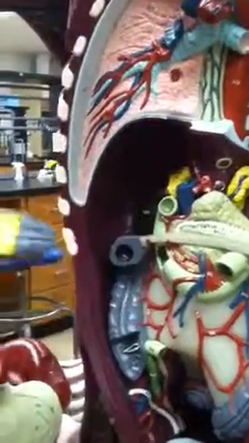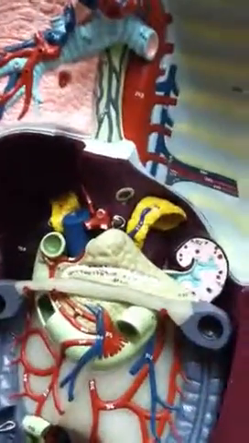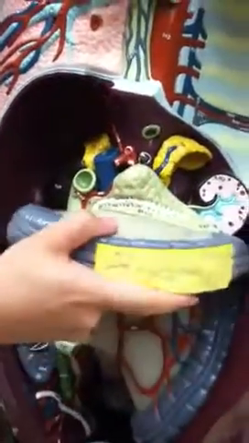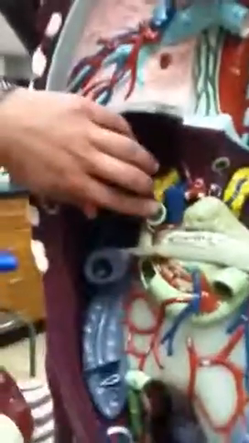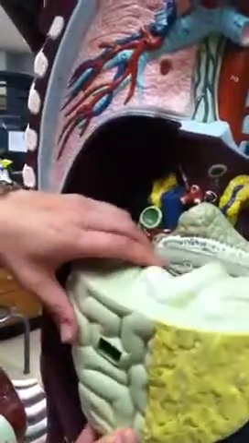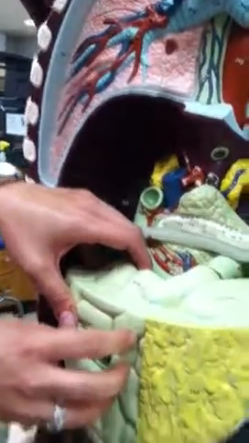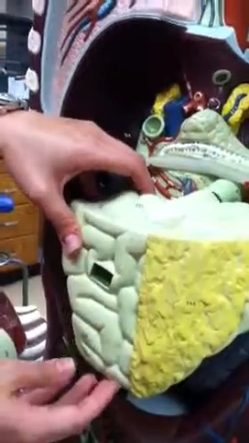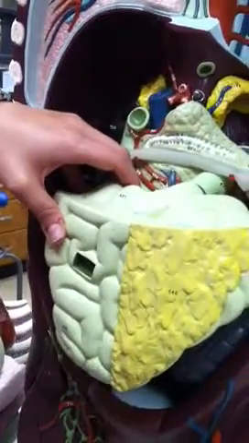Okay, small intestine. Sorry. Okay, so there's a kidney. Just go down the route for digestion. So you go to the duodenum. Okay, so the duodenum flows into the jejunum, into the ileum. It's the ilium that's the iliac crest.